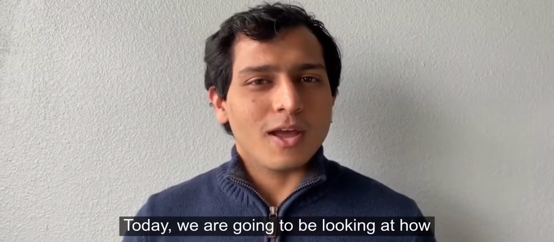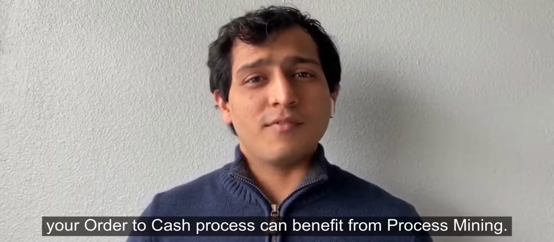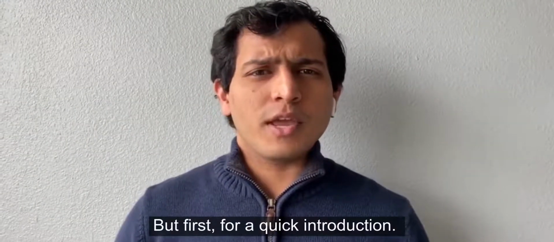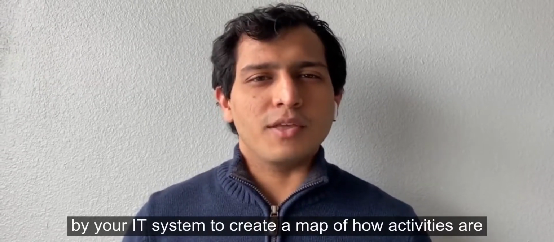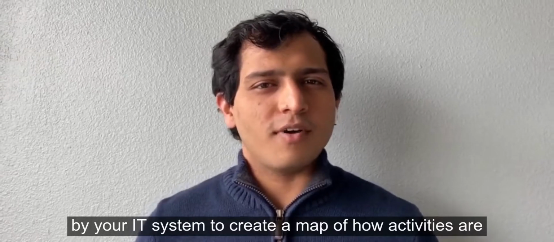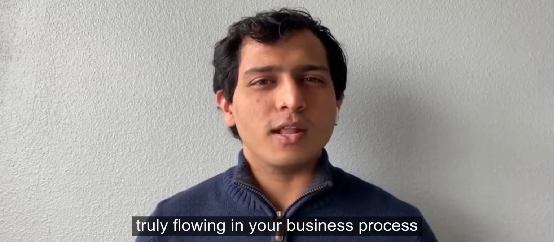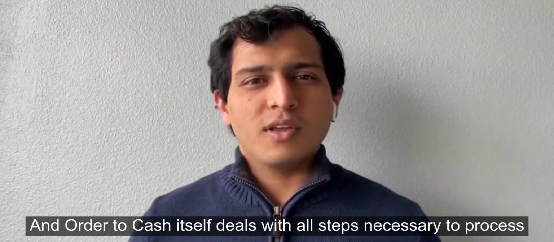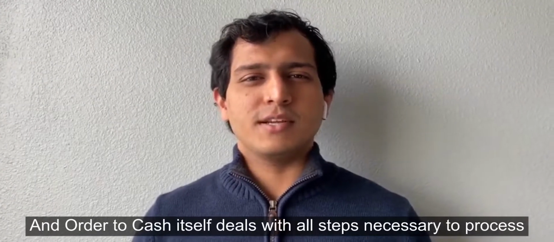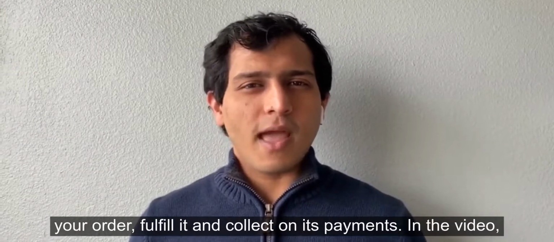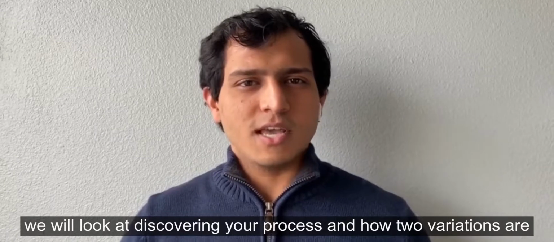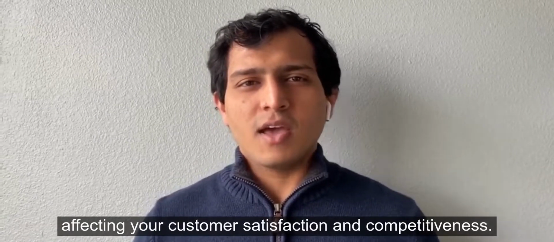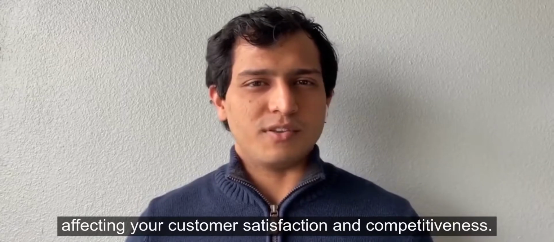Today we're going to be looking at how your order to cash process can benefit from process mining. But first, for a quick introduction. Process mining is a technique that uses event logs generated by your IT system to create a map of how activities are truly flowing in your business process. And order to cash itself deals with all steps necessary to process your order, fulfill it, and collect on its payments. In the video, we will look at discovering your process and how two variations are affecting your customer satisfaction and competitiveness. So let's go ahead and get started.